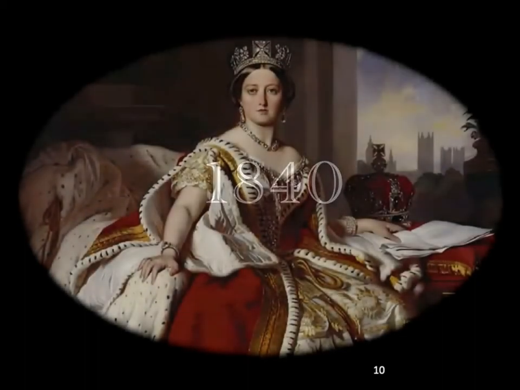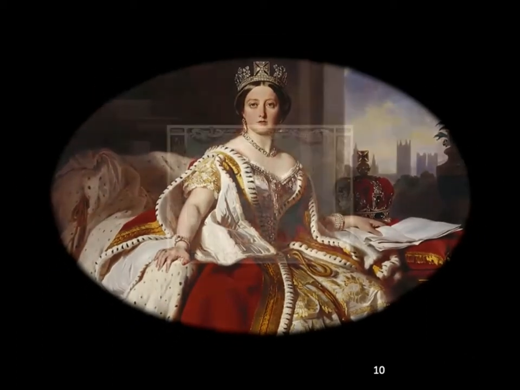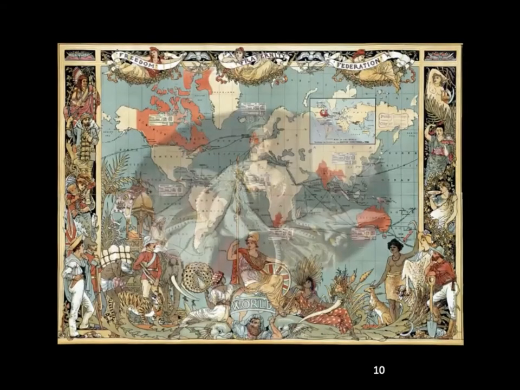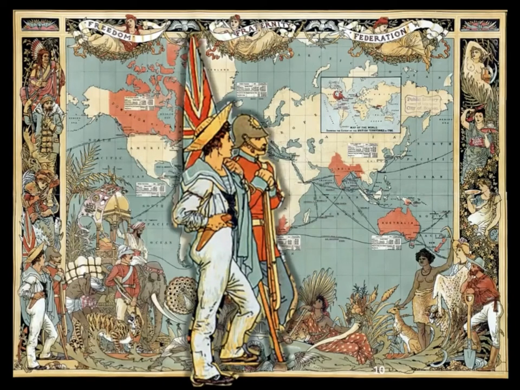Queen Victoria is on the throne. At 21 years old, she's been queen already for 3 years. And her empire, the British Empire, is rapidly growing. This is largely due to the world's largest navy and the world's most active army.